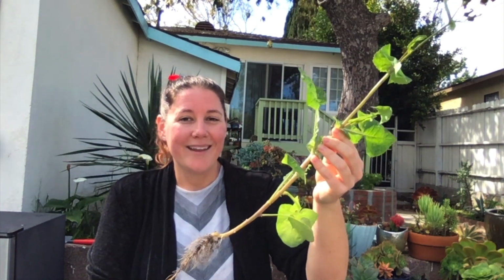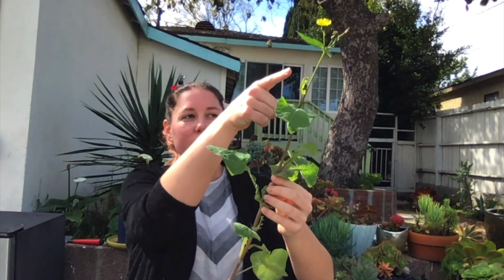Let's start with the roots. Can you point to the roots? Great job, scientists. The roots are right down here at the bottom of the plant. Let's go to the stem next. Anyone know where the stem is? Point to it. Great job, scientists. It's this long part here in the middle.